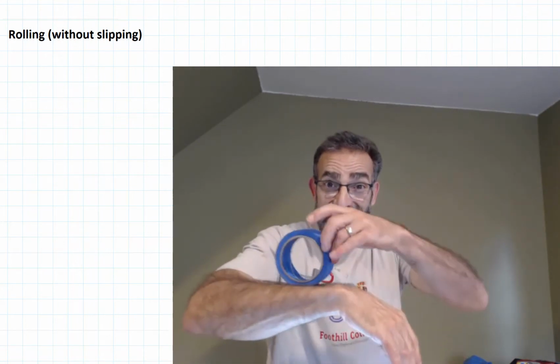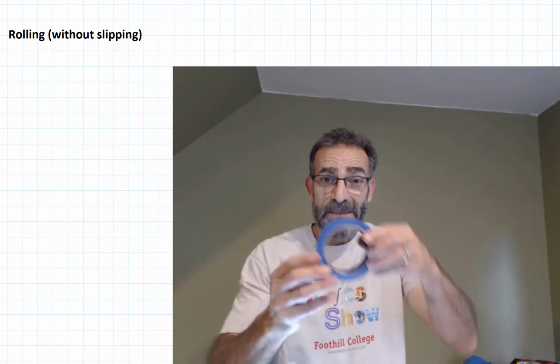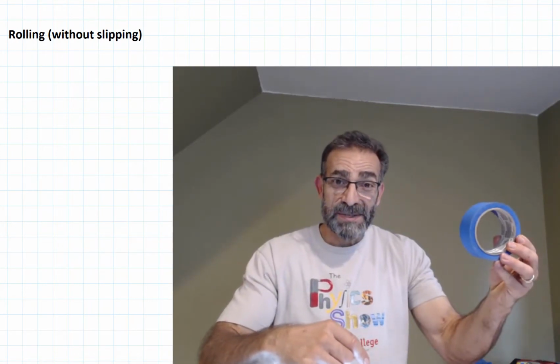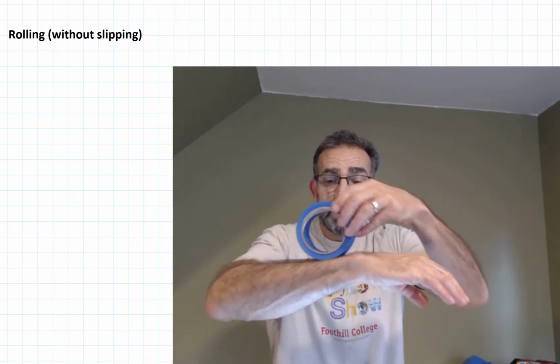Well, that's slipping, right? The tire's slipping as the car is moving, and there's no relationship between the rotational rate of the tire and its translational speed. But if it rolls without slipping, there's a relationship, and that's what we're going to take a look at today. That's what's important.